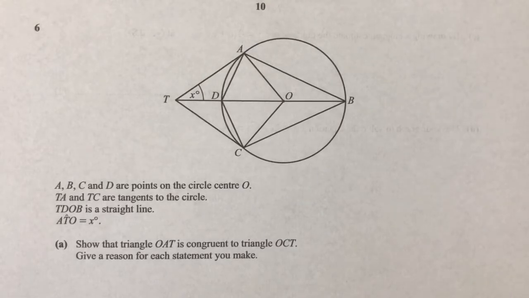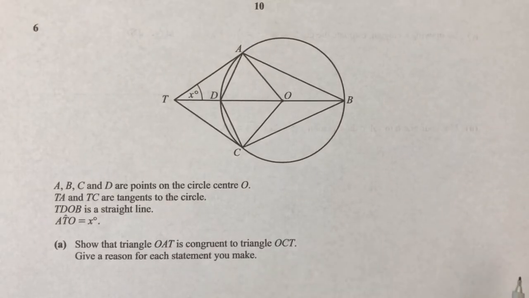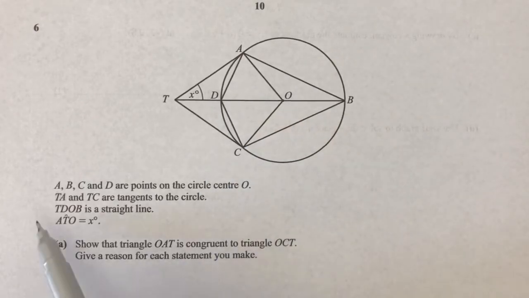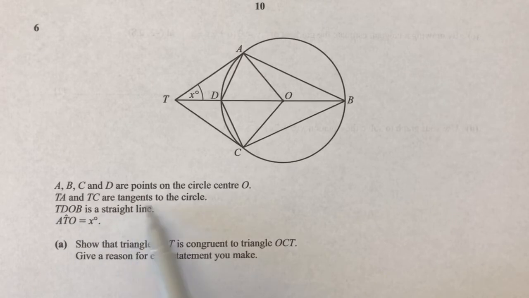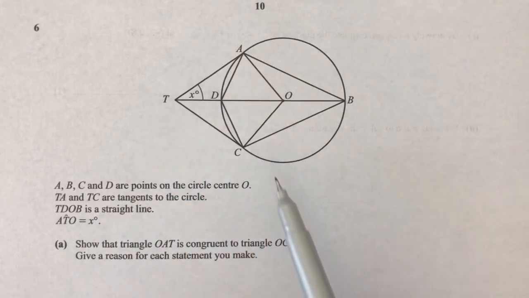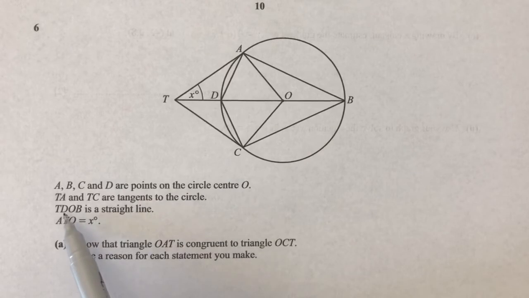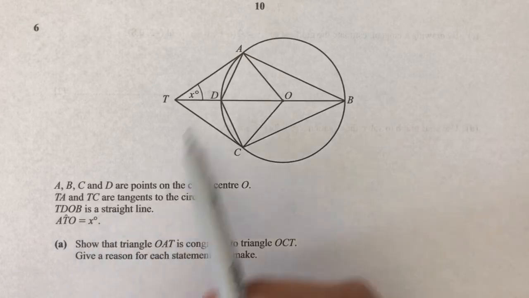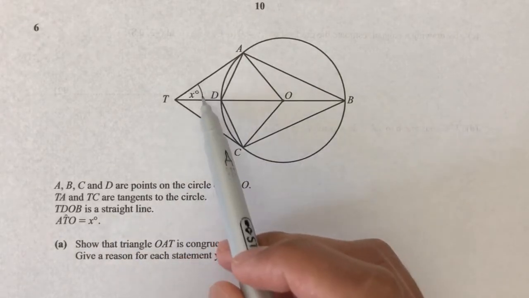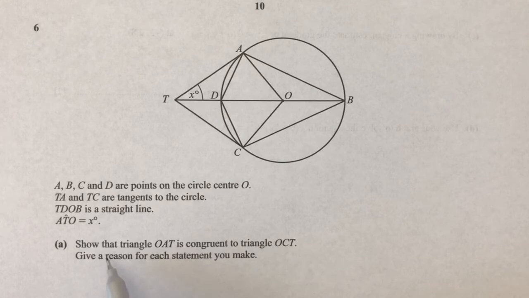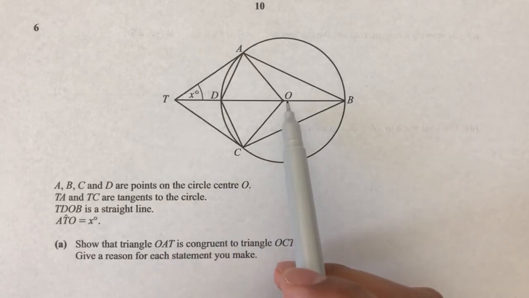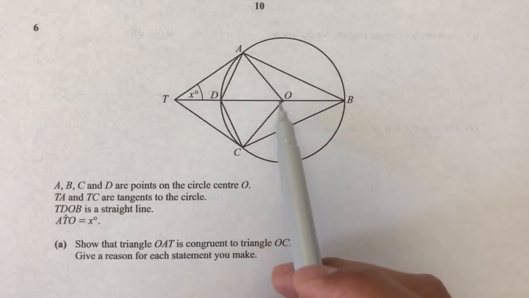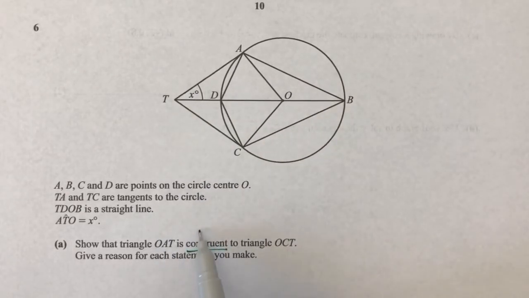Question number 6. We have A, B, C, and D are points on the circle center O. TA and TC are tangents to the circle. TDOB is a straight line. Now we have angle ATO is x degrees. Part A, show that triangle OAT is congruent to triangle OCT. This means the same.